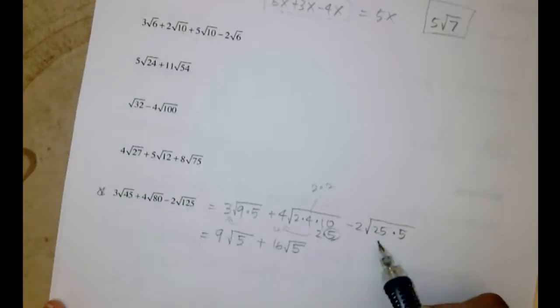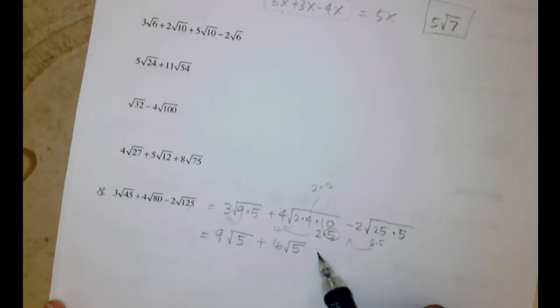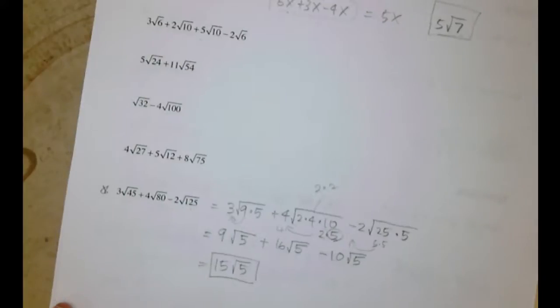And this is 5 times 5. So 5 is going to come out. So minus 2 times 5 is minus 10, square root of 5. Now you have the same radicals, so you can add 9 to 16 and subtract 10. So that would be 15 root 5 would be the answer. Did you get the same answer? If not, review them. Okay, right, next page.